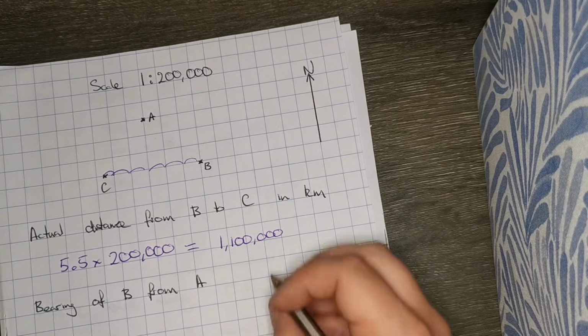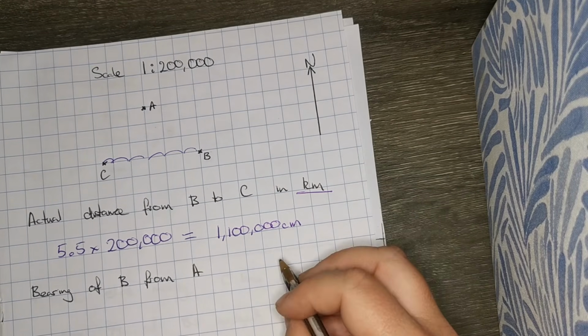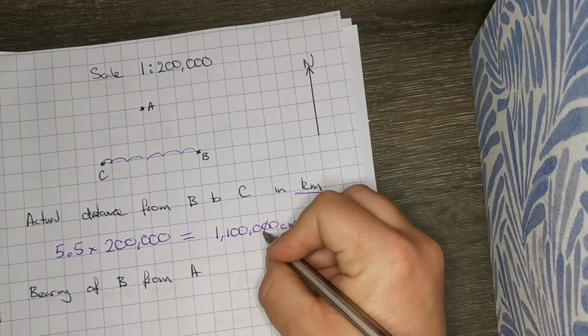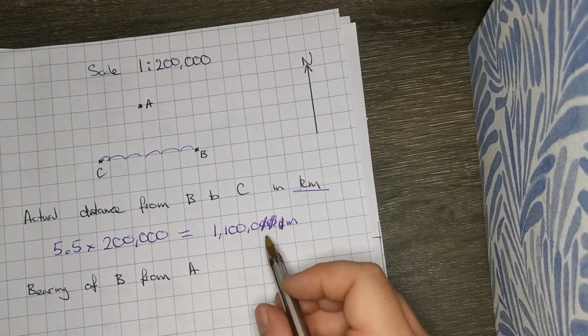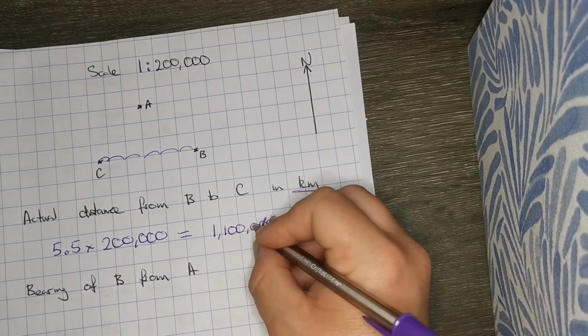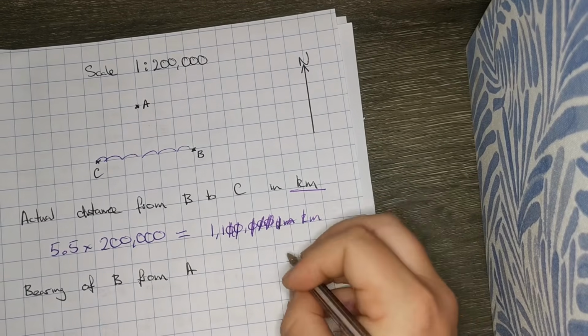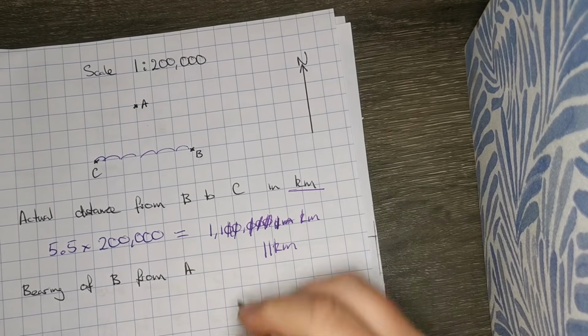1,100,000 now, but that is in centimetres. I'm being asked for my answer in kilometres. So 100 centimetres in a metre, so I can get rid of 2 zeros, and that's giving me it in metres. 1,000 metres in a kilometre. So if I get rid of 3 zeros, that's giving me it in kilometres. So I think my answer is 11 kilometres.